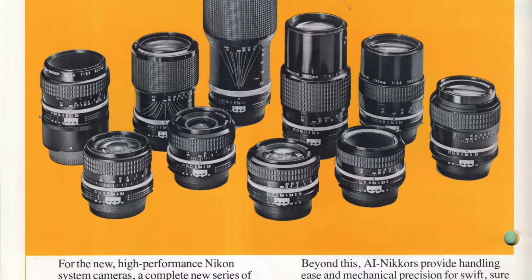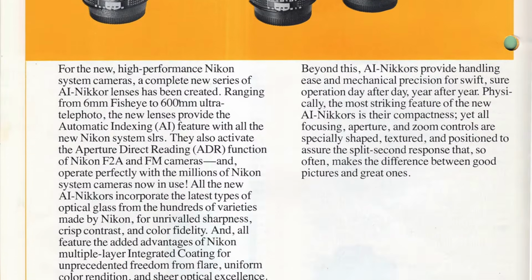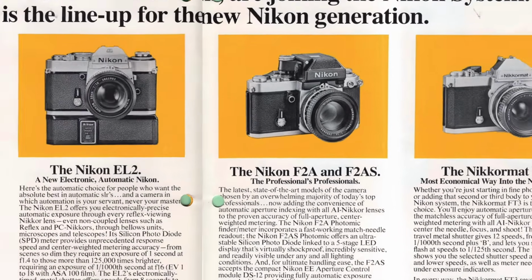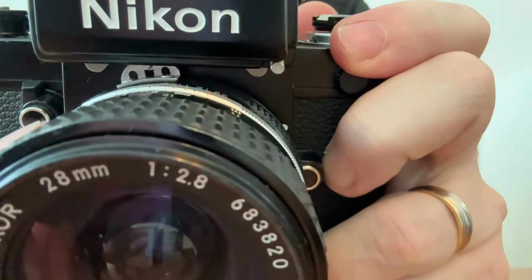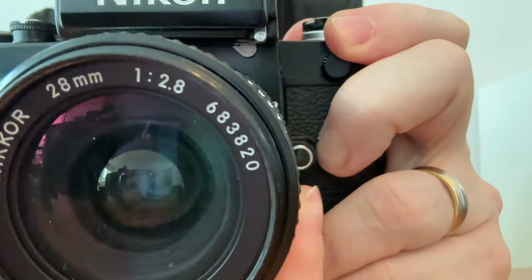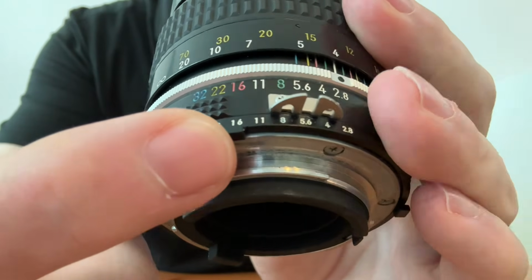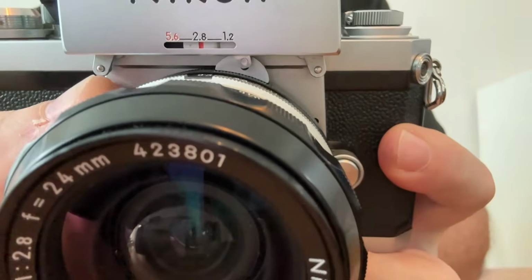AI stands for automatic indexing, and it was introduced in 1977 with cameras like the F2A and the F2AS. It replaced the older system that used the rabbit ears for aperture indexing with a tab on the back of the lens, making mounting quicker and eliminating the need for the Nikon shuffle.